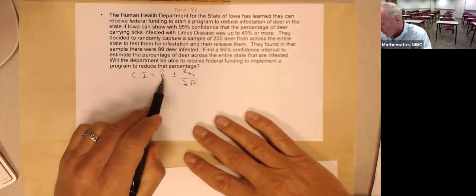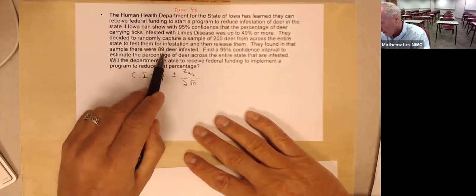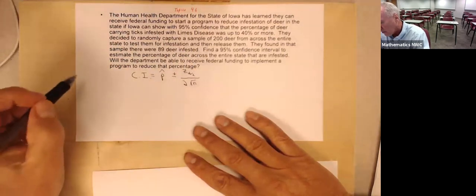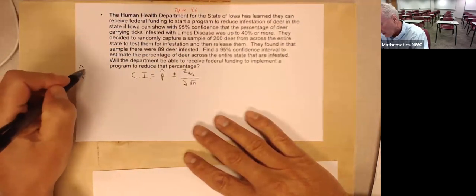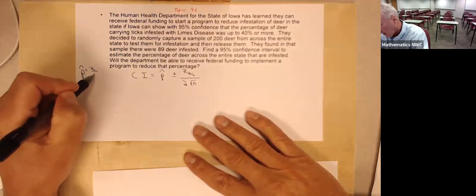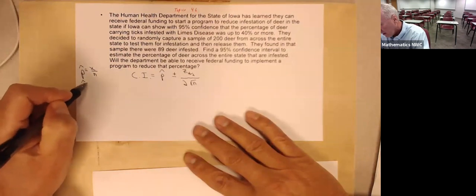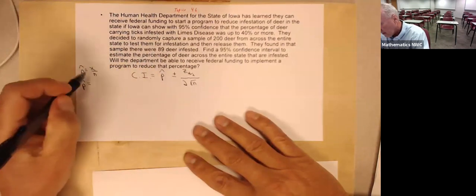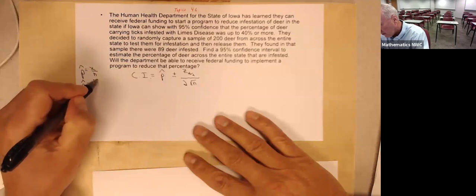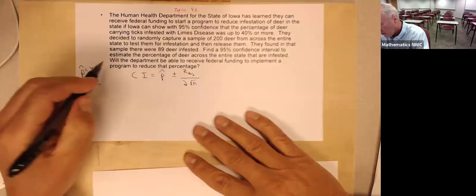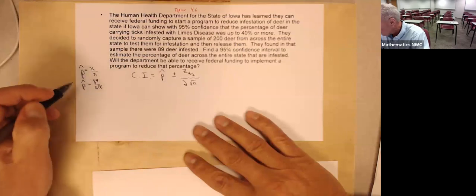P hat then is our sample proportion. In this case, it was 89 out of 200. So p hat, referred to as x over n. X is our number that were infested, and 200 was our sample size.